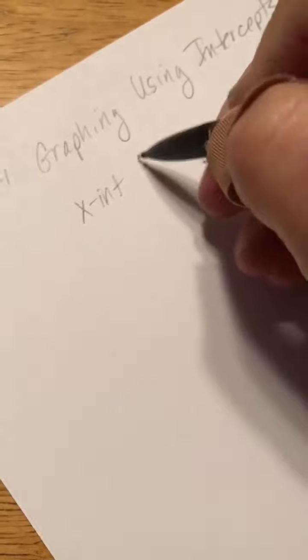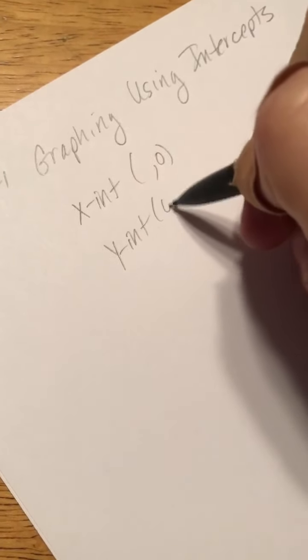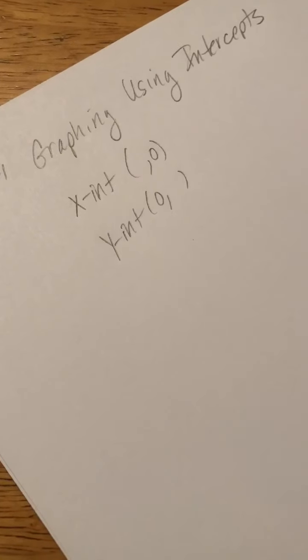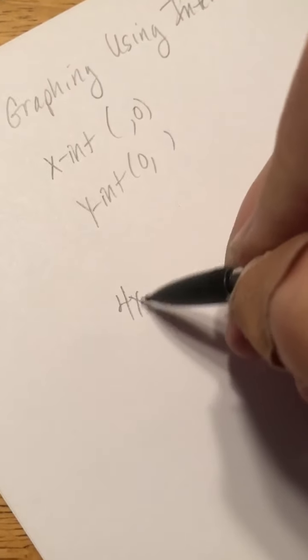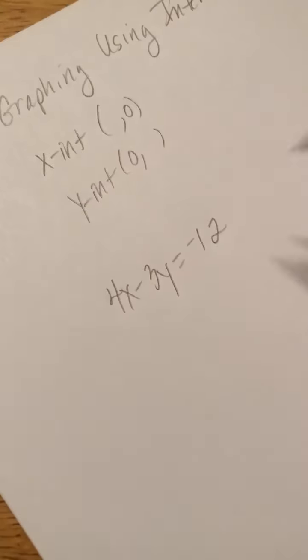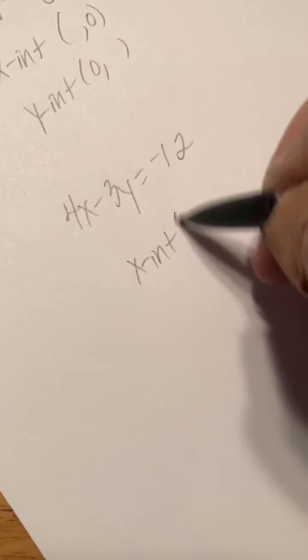So this is where you had to, for every problem, set up x-intercept, plug in your zeros, y-intercept, plug in your zeros for every single problem, okay? So let's do two examples real quick. 4x minus 3y equals negative 12. Well, we set up exactly what I just said.